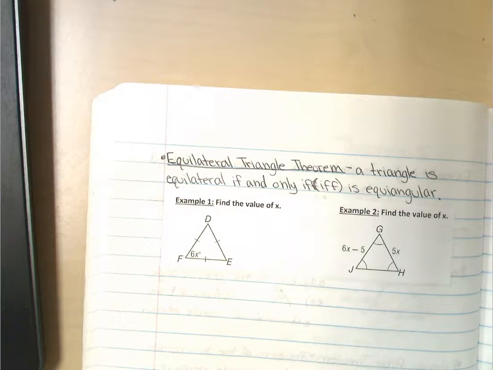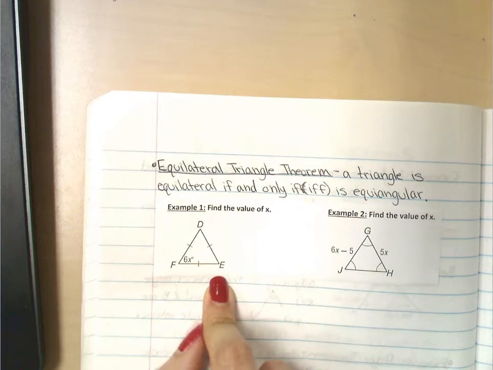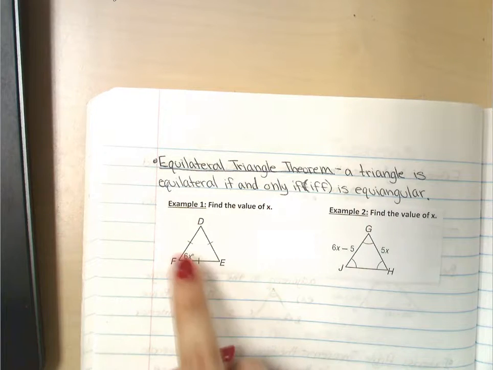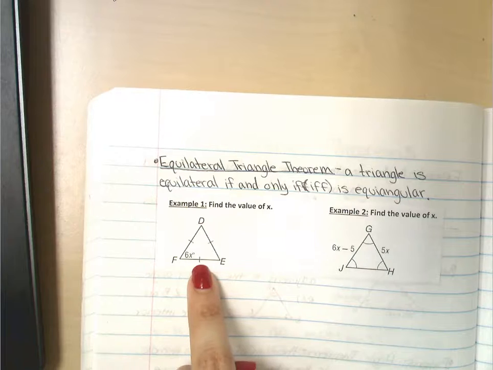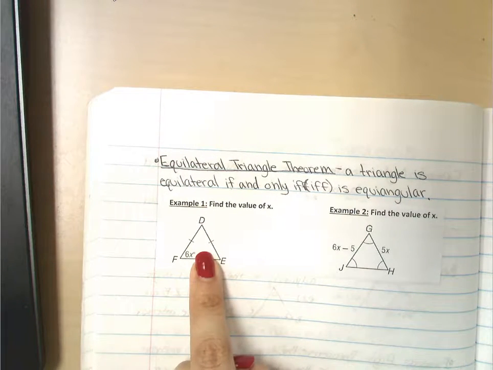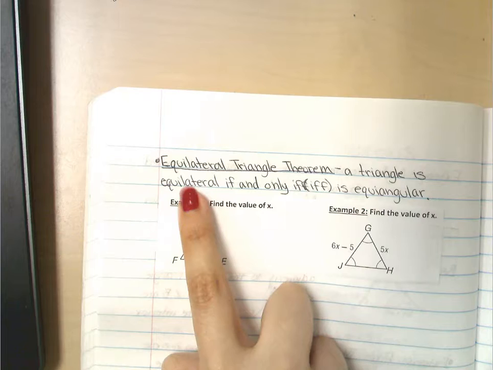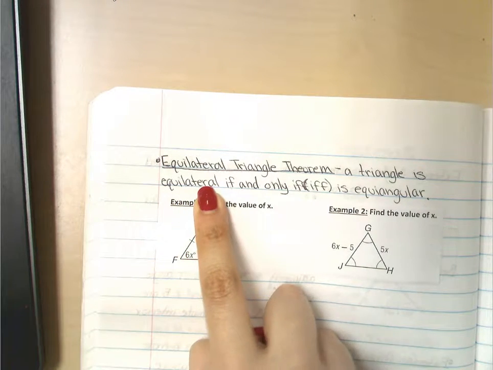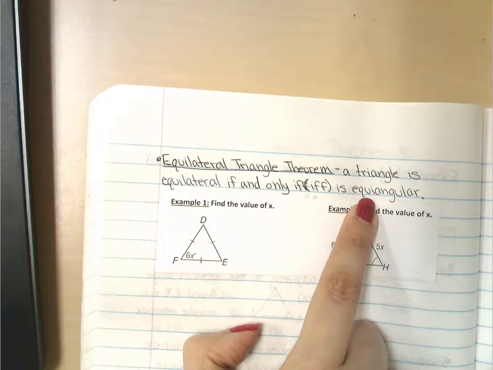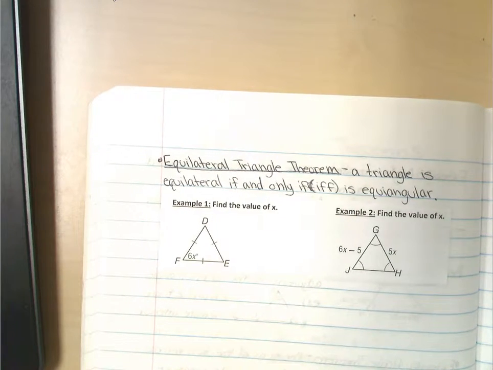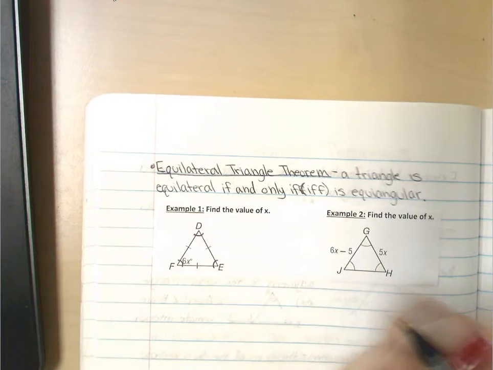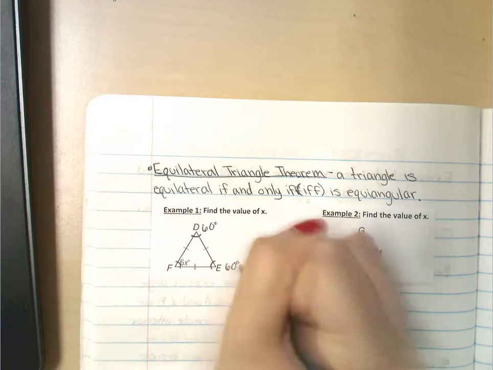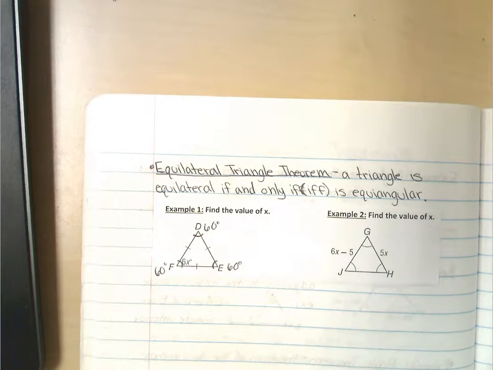In this one, they're asking me to find the value of x, and on the picture they are showing me that the 3 sides are equal. They're showing me this by having lines on each of those sides. That tells me that the sides are equal, so the triangle is equilateral. By this theorem I can assume that it's also equiangular, which means that each of those angles are equal and they're each 60. So angle D is 60, angle E is 60, and angle F is 60.